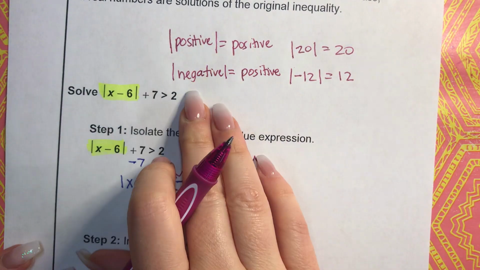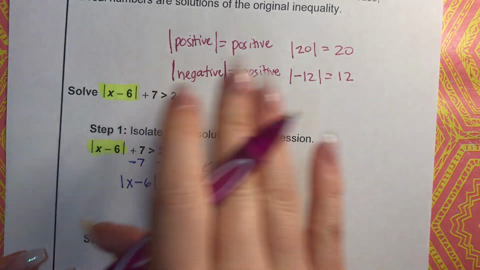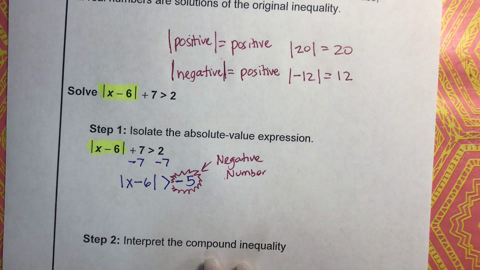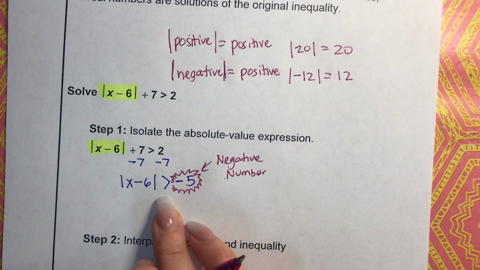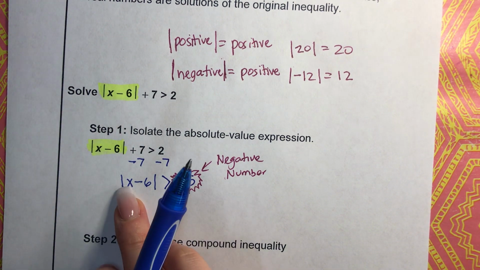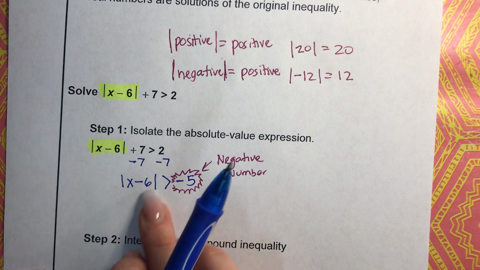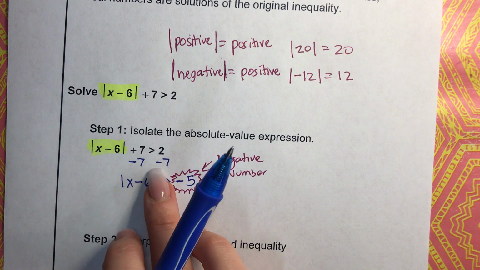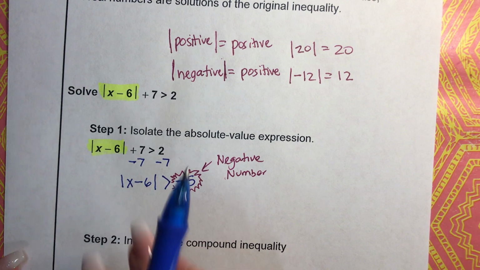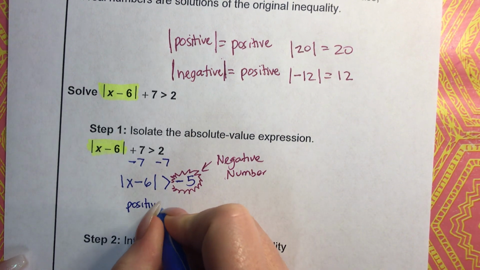So no matter what, you are always going to get a positive result when you're dealing with absolute value symbols. So that's really important here, because when we look at this, x minus 6, it doesn't matter what x is. Whatever it is, at the end of the day, when you take the absolute value of whatever number this ends up being, we are going to end up with a positive number.